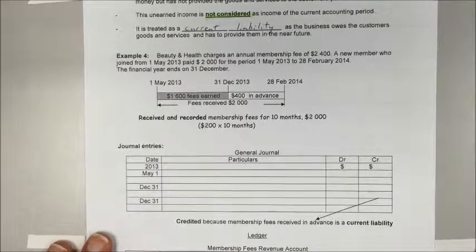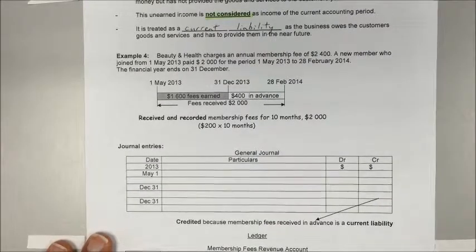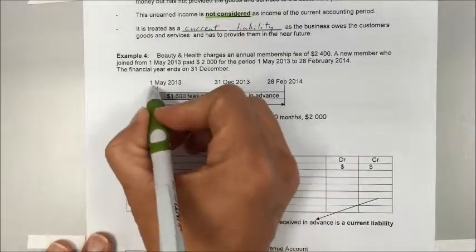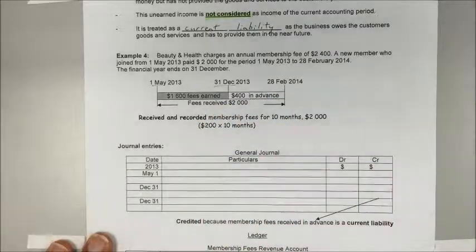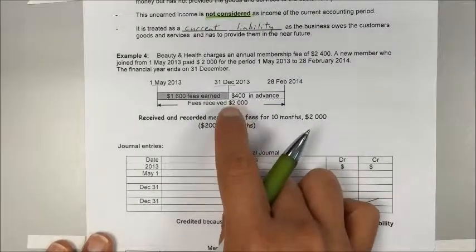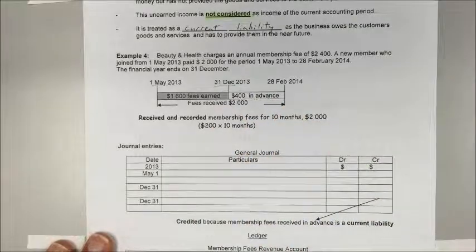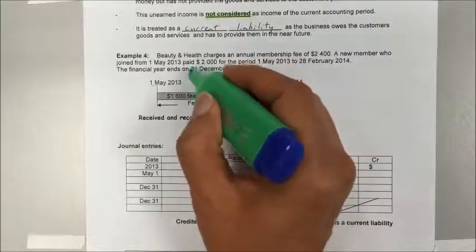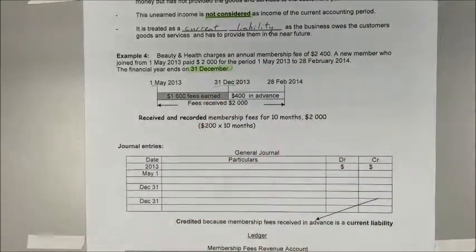You should notice that the member has paid for May to December, which belongs to the current accounting period. But he has also paid for January to February 2014, which belongs to the next accounting period because the financial year ends on 31st December.